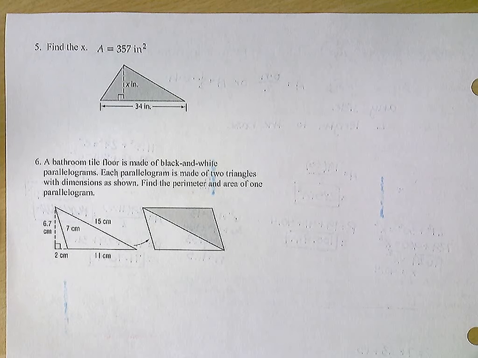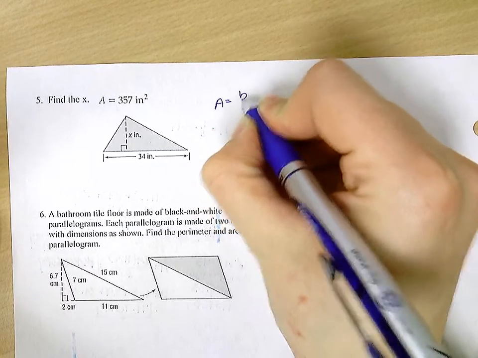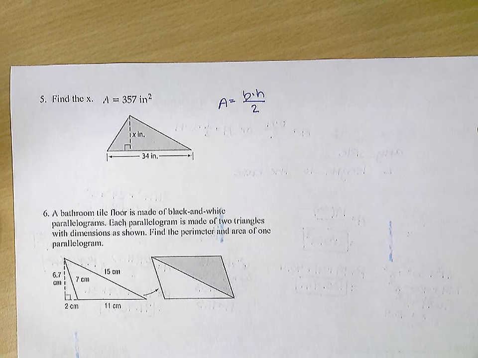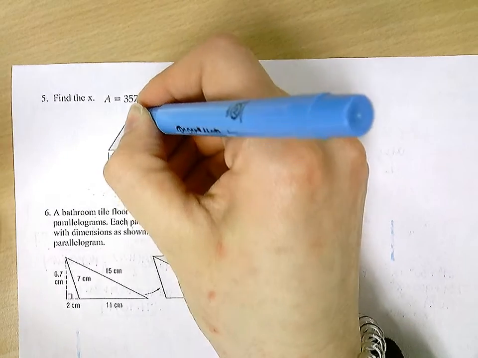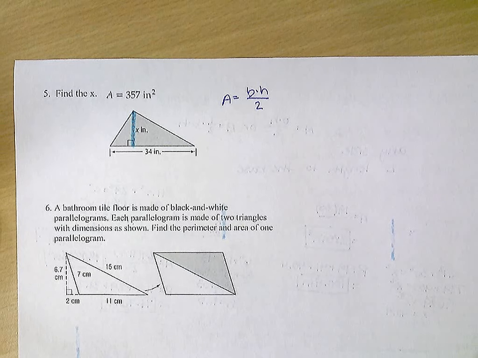This one, they're giving you what the area is, and you have to solve for either the base or the height. Okay, so we're still using our formula for the area of a triangle: base times height divided by 2. I just need to plug in what I know. In my picture, my height, again, is this perpendicular distance, so that's going to be my x value.